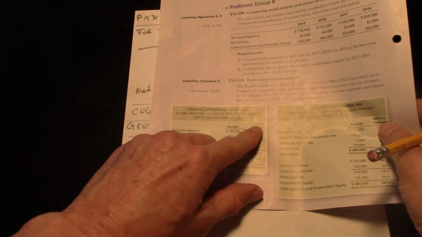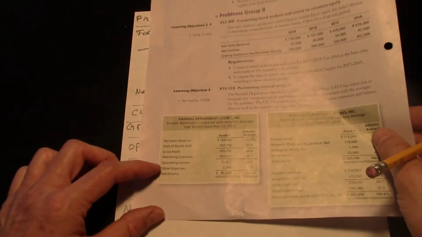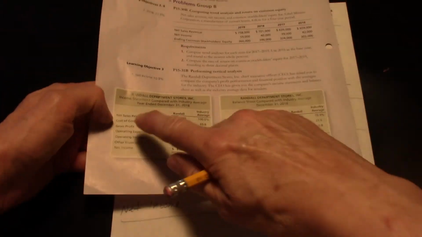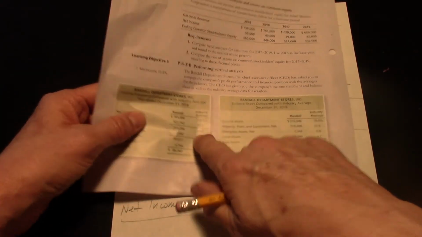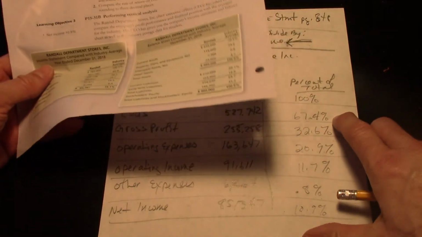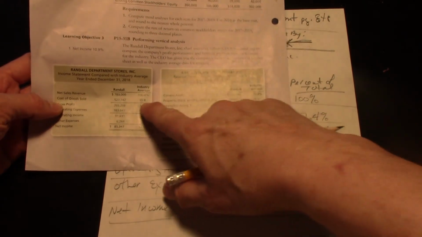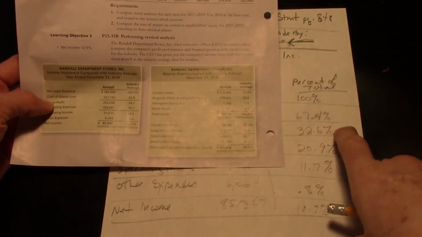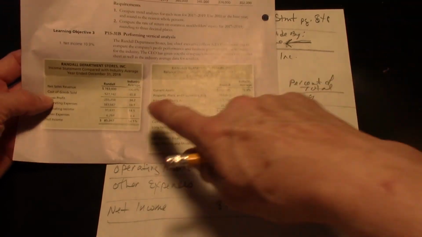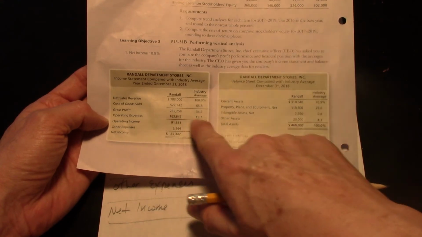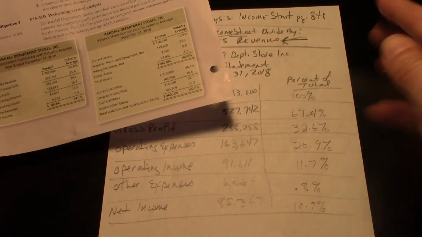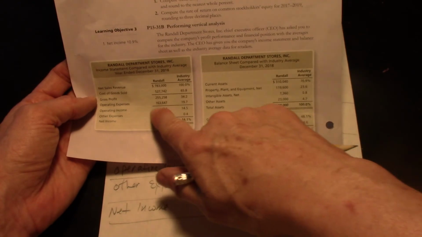So now we have these industry averages. It doesn't matter if the industry is billions of dollars in size. Now we can compare it to ours. Cost of goods sold is on average 65.8. We're 67.4, so we're a little higher. And of course that's an expense, so you'd like it to be lower. Gross profit is 34.2. Ours is 32.6. That's profit, so you'd like it to be higher. We're slightly lower. Operating expenses are 19.7. We're at 20.9, so close to the same.